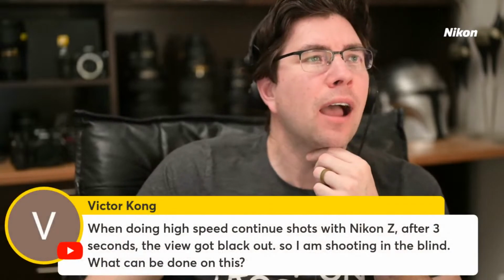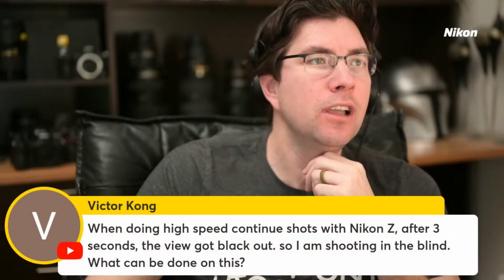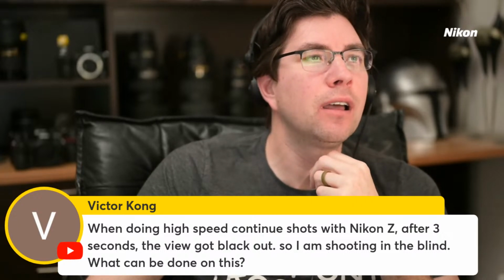All right. So, Victor, when doing high-speed continuous shooting with the Nikon Z, after 3 seconds, the view blacks out, so I'm shooting in the blind. What can be done about this?